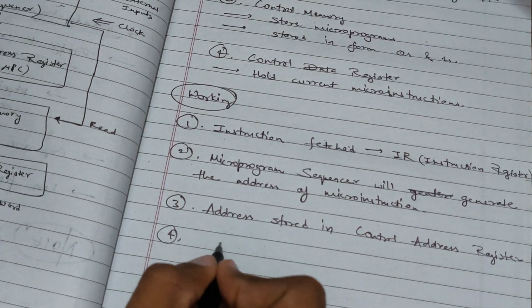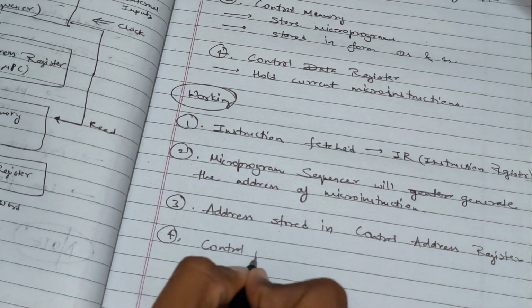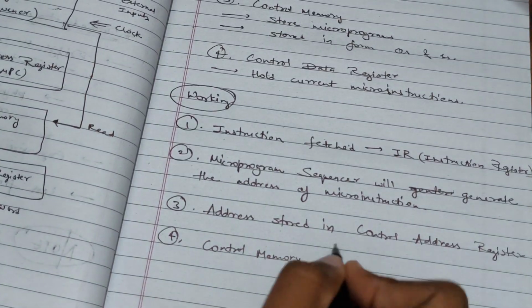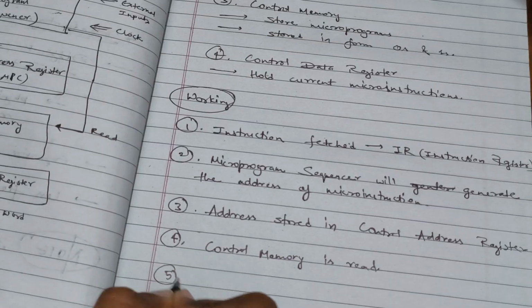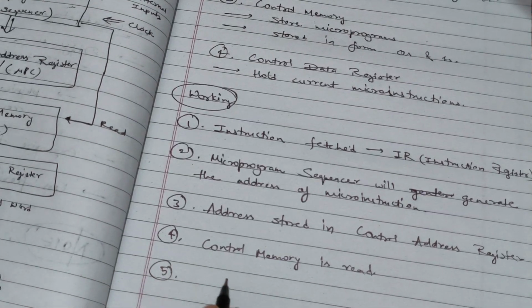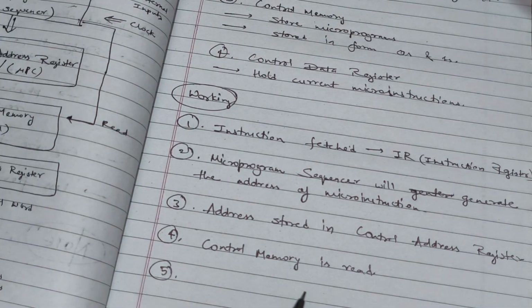Next, the control memory is read. This is the place where our microprograms are stored. After it is read, whatever microinstruction we have gets loaded into the control data register.